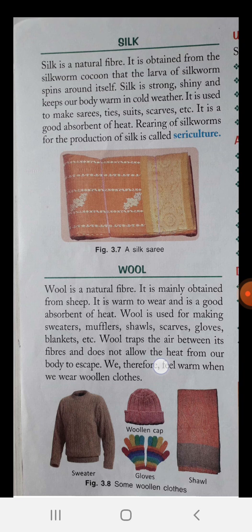So, I hope silk production is clear to you, that silk is obtained from the silkworm cocoon, which a larva of a silkworm spins around itself. As silk is a good absorbent of heat, it is also beneficial to provide warmth in cold weather.